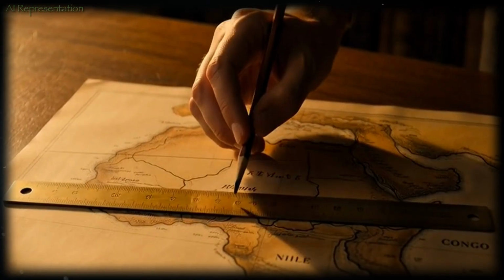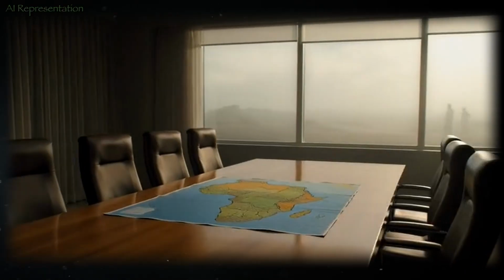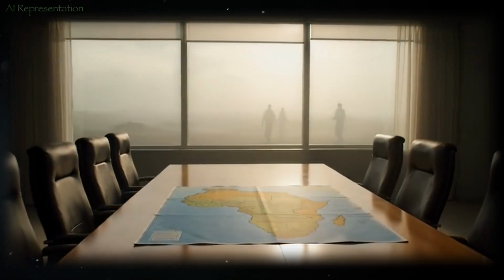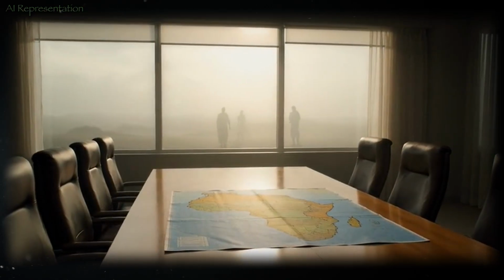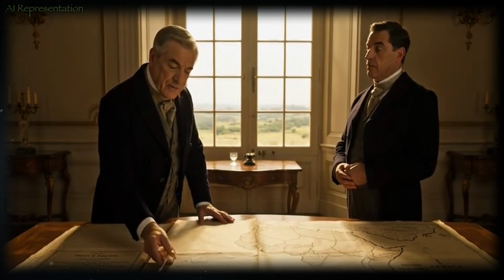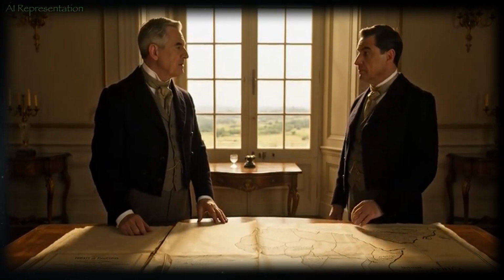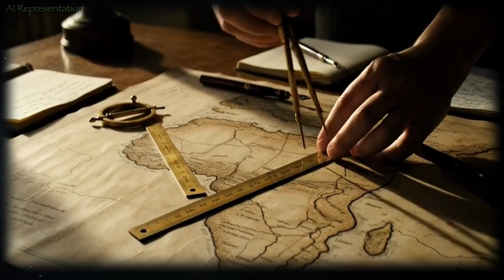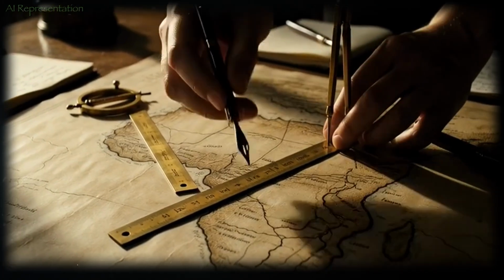And perhaps the most unsettling part of all is this: the people who lived on those lands were not part of the conversation. Decisions about their future were being made without their knowledge, let alone their consent. Africa was being divided on paper, long before the lines would ever exist on the ground.